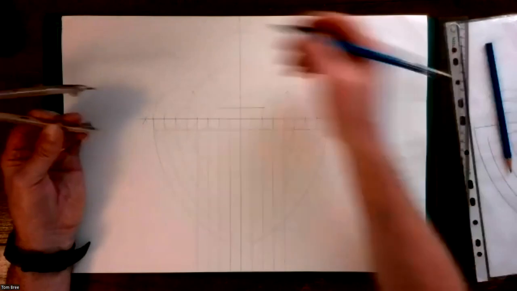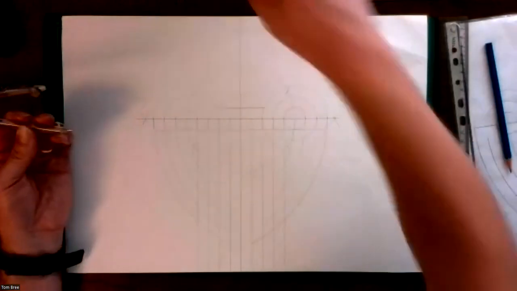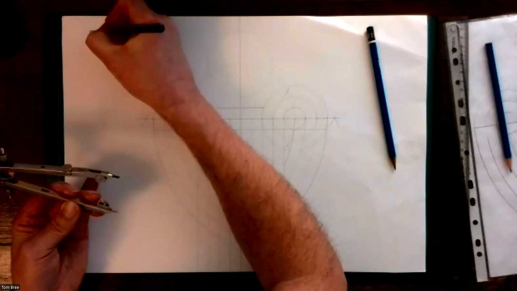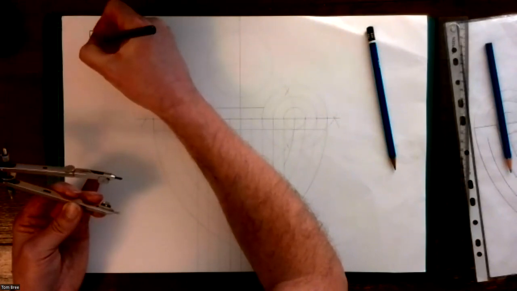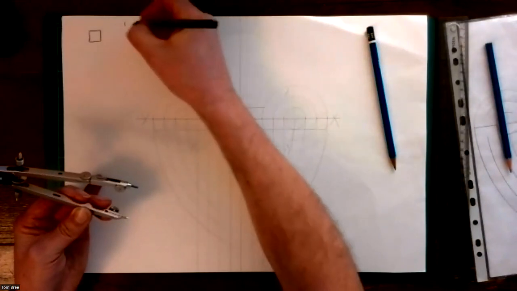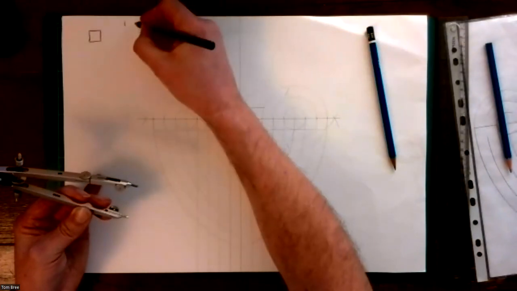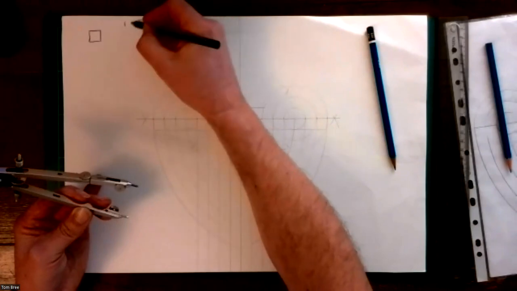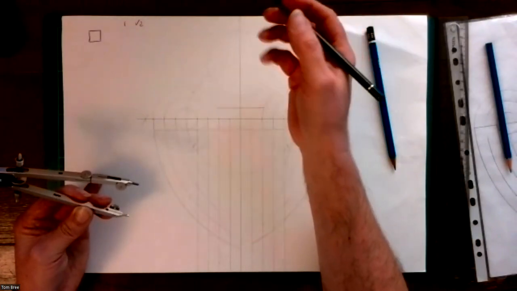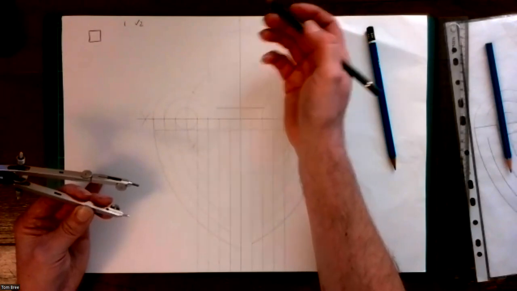Now, the square has a particular measure where you can say that if the edge of the square is 1, then the diagonal is what's called the square root of 2. Now, this is an irrational relationship. You can't express that in whole numbers.